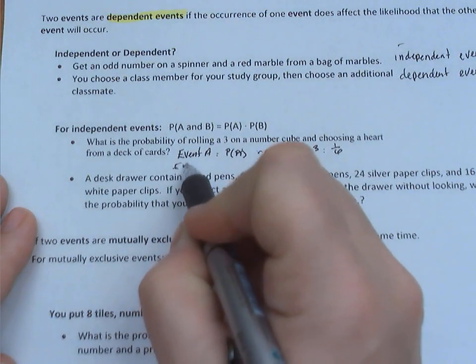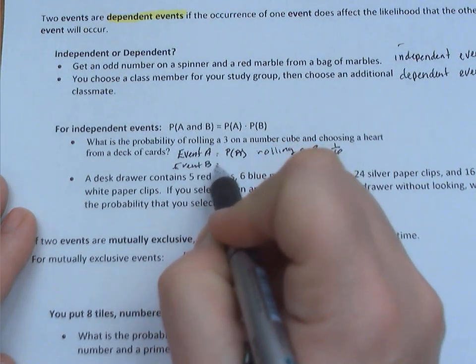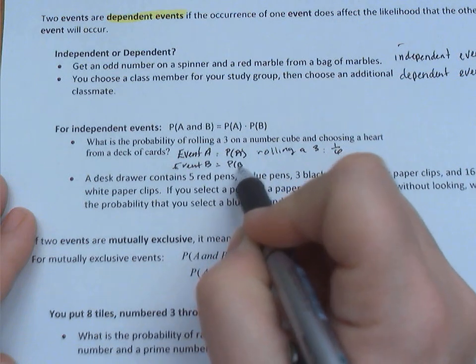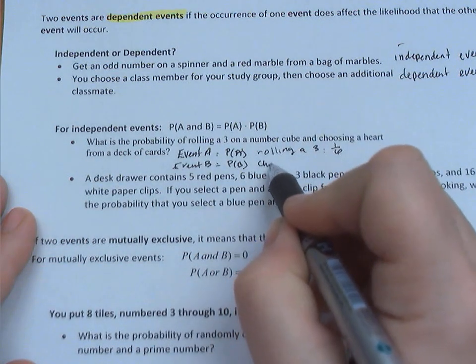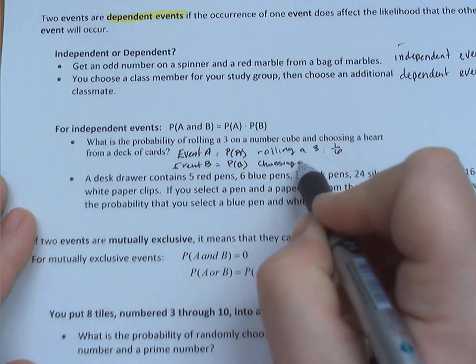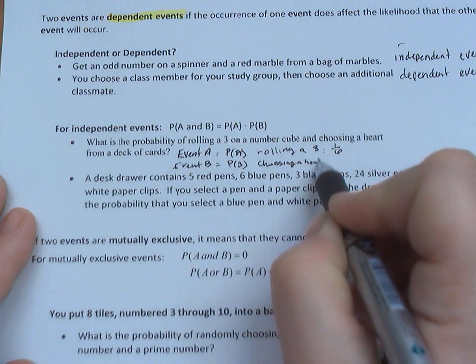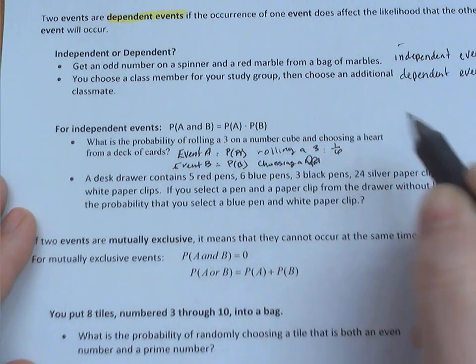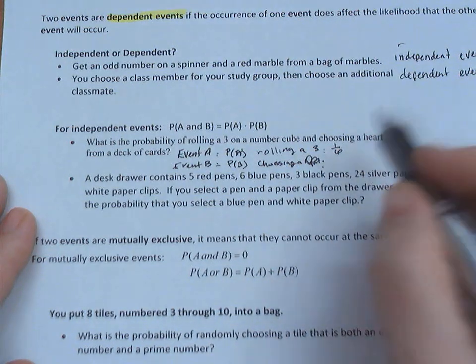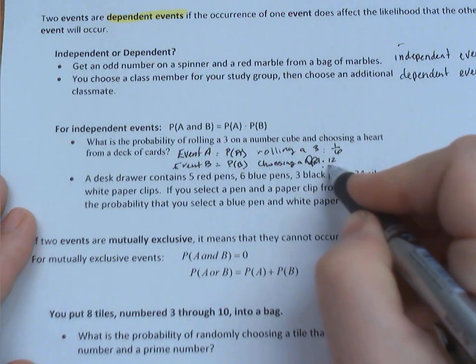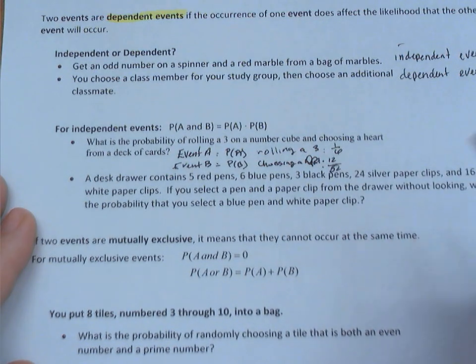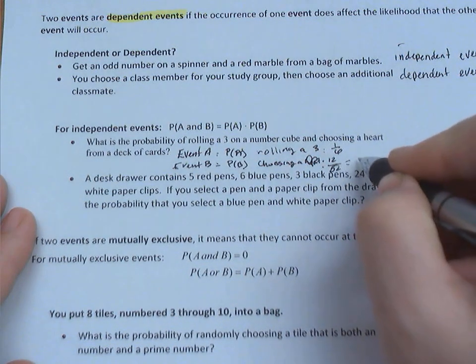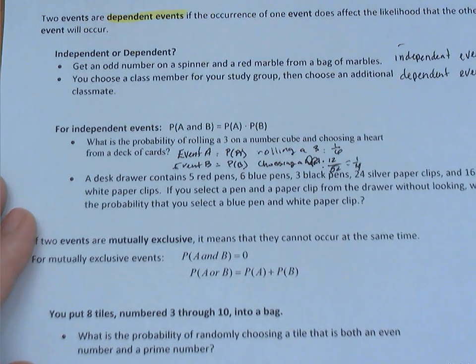Event B, or the probability of B, being choosing a heart. Let's just draw it. Choosing a heart is going to be 12 out of 52, because there are 12 hearts in a deck of 52 cards. That simplifies to 1/4. So 1/4 of the cards are hearts.